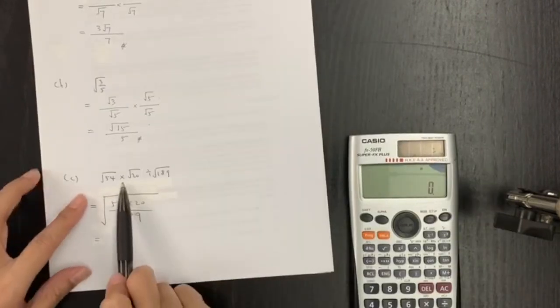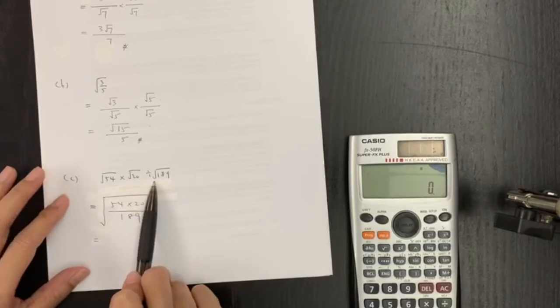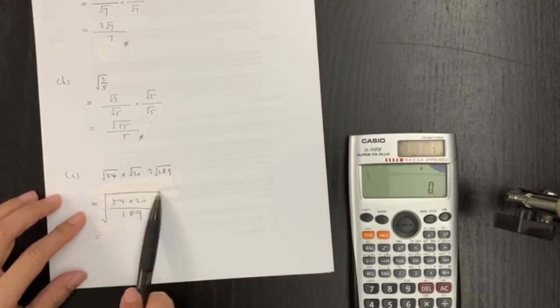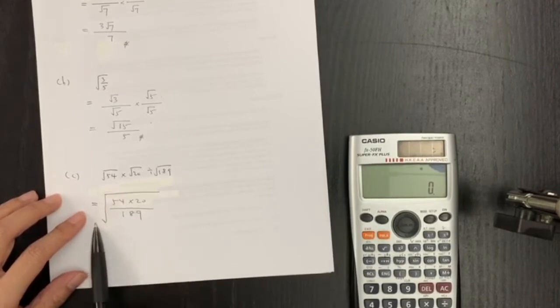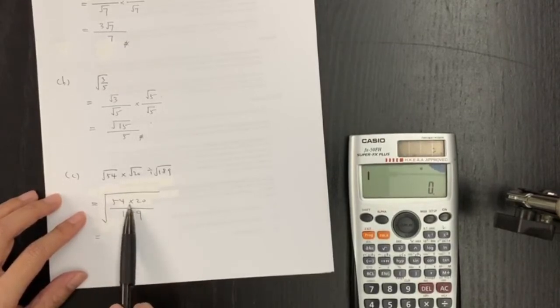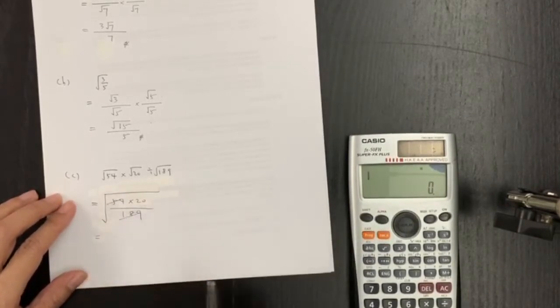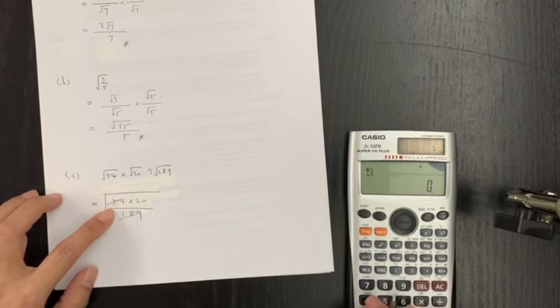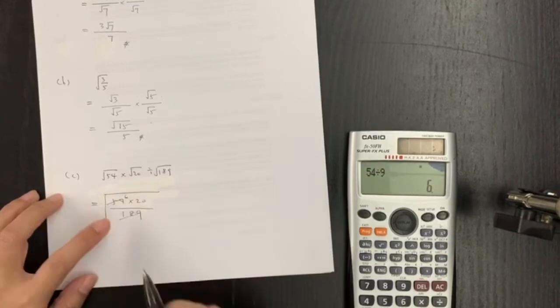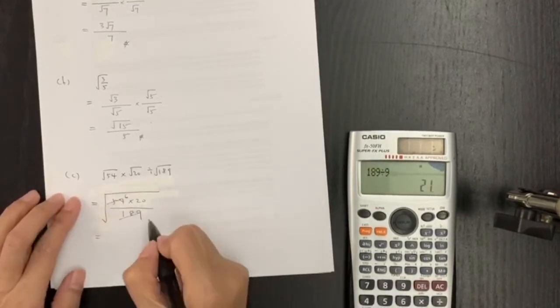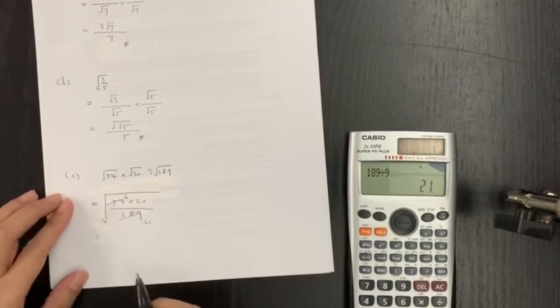Okay, so next we have multiplication and division. To do that, we can combine them all together so that here I have a big square root. So I have 54 times 20 and then divided by 189. Why do I do that? Because we can cancel this to make it easier. So 54 divided by 9, which is a factor, gives 6 on top. And what about 189 divided by 9? That is 21.